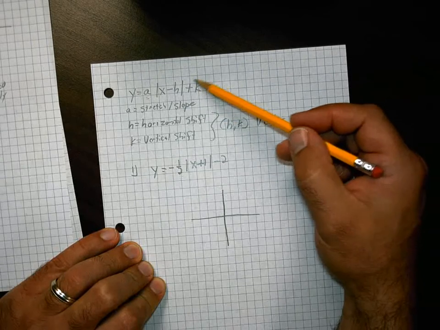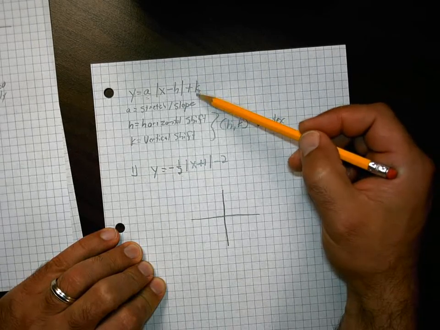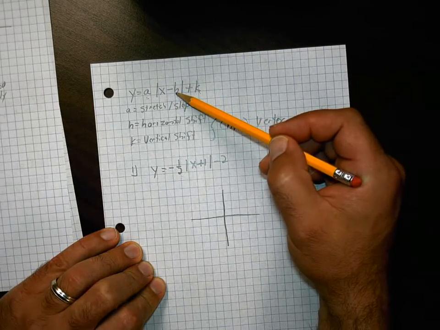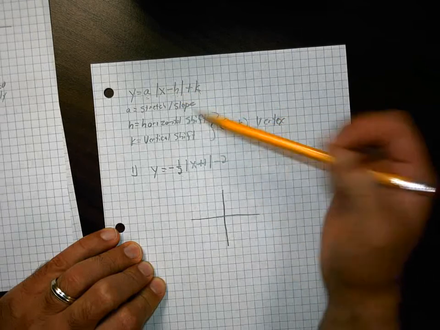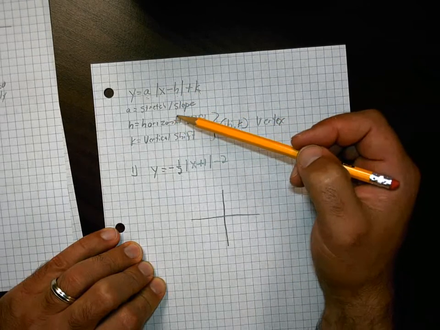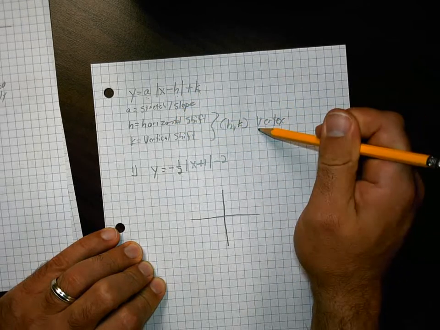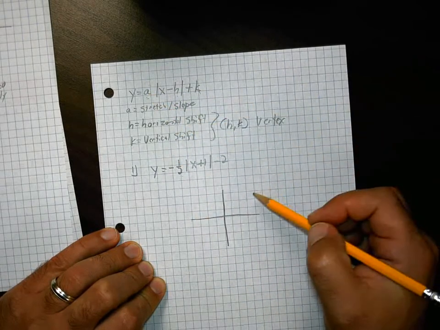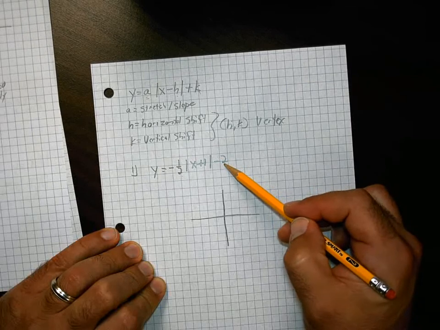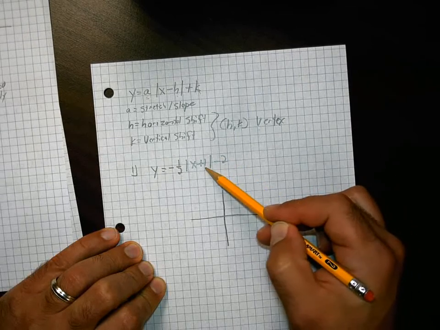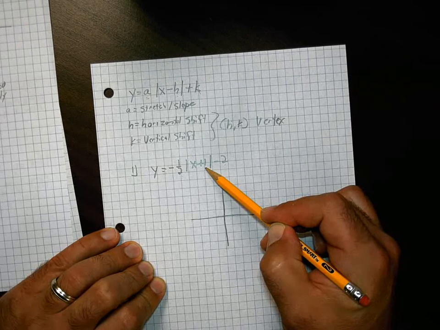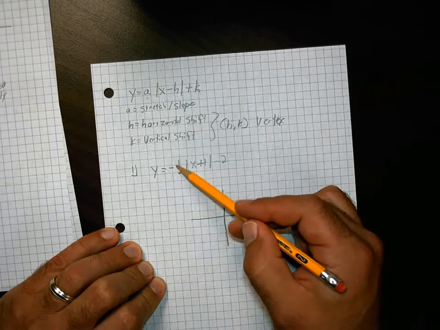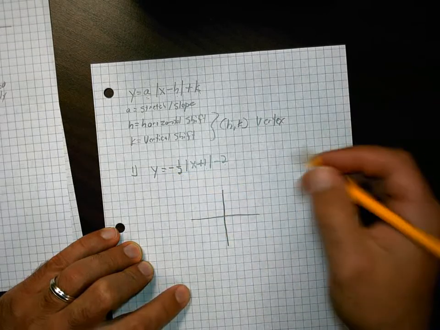Okay, we've investigated this and we found that if we add a number at the end, it moves it up or down. If we subtract inside the absolute value, it moves it right. If we add, it moves it left. Combining that, we get our vertex, and the A stretches the graph. Okay, so in this case, looks like our graph is moving down 2, it's moving to the left 1, and it's stretched. And I wonder what this negative does, and we'll find that out in a minute.